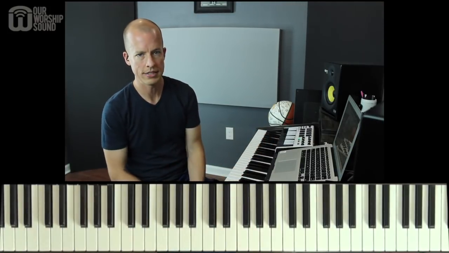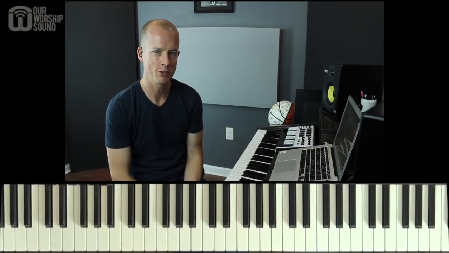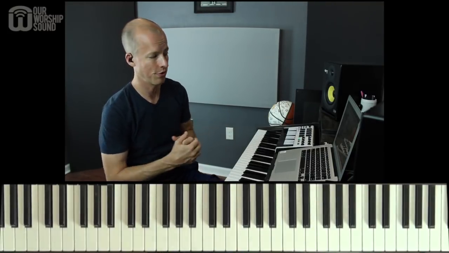Okay, so that's a really easy one to look for. Just look for tempos that are the same. You don't want all your songs to be at the same tempo because then that'll get really one-dimensional in your worship set. But one song will flow really well into the other one if the tempos are the same.